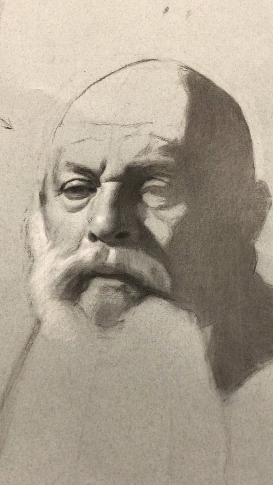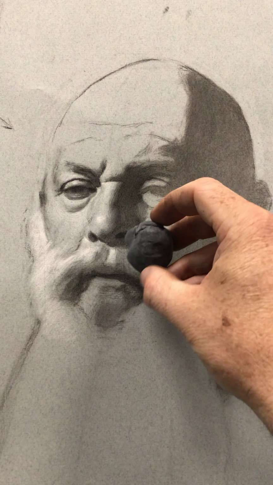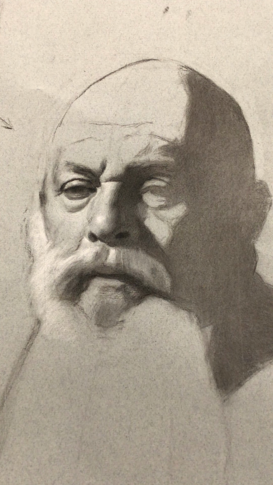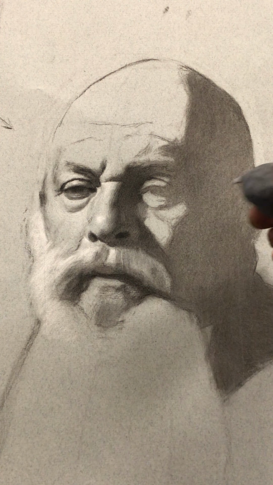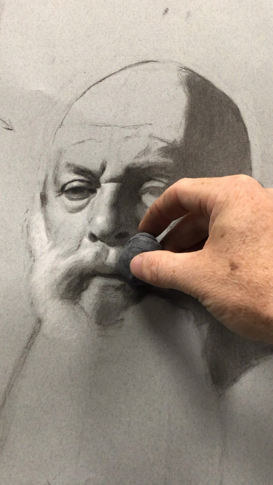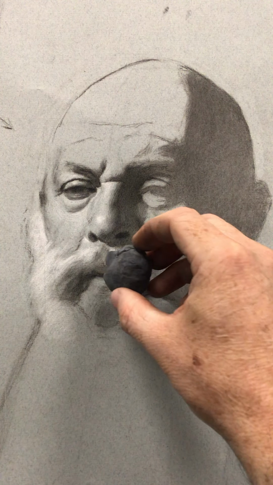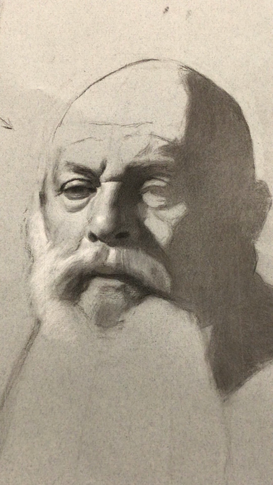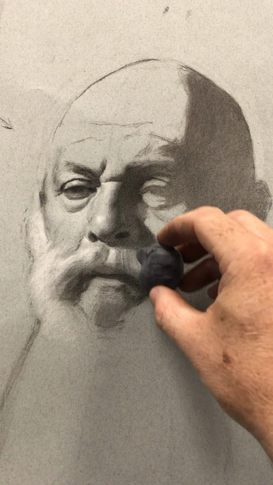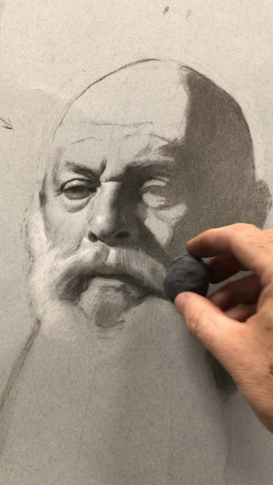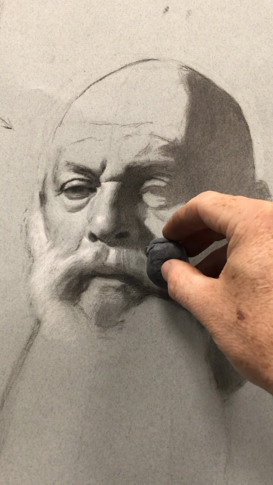Now we could also, it's worth experiencing at least, creating some texture of hair through subtraction like that, but don't go overboard. Try a few textural indications of hair with the subtractive powers of your eraser.